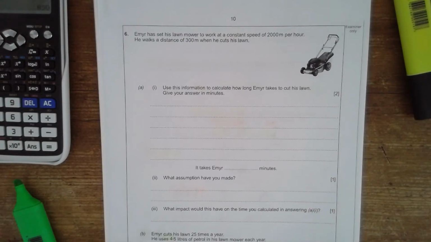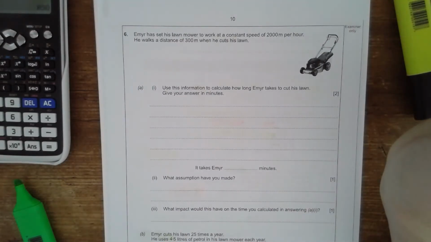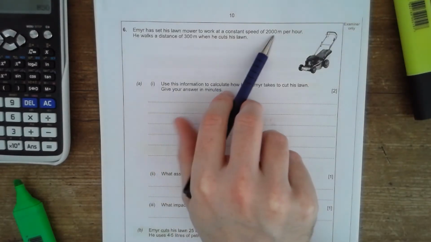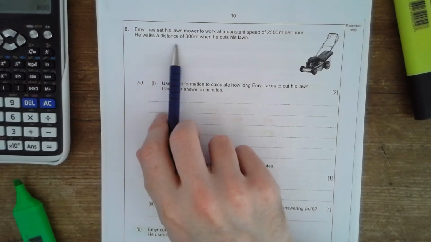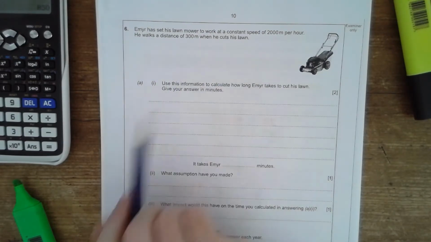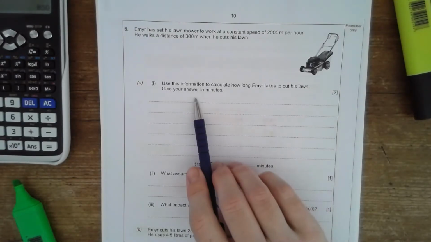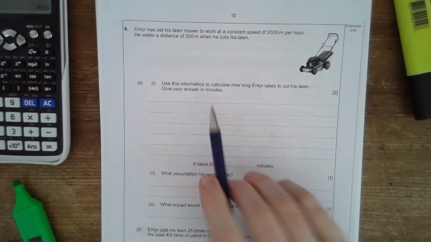Okay, question 6. It says, Emmy has set his lawnmower to work at a constant speed of 2,000 meters per hour. He walks a distance of 300 meters when he cuts his lawn. Use this information to calculate how long Emmy takes to cut his lawn. Give your answer in minutes.